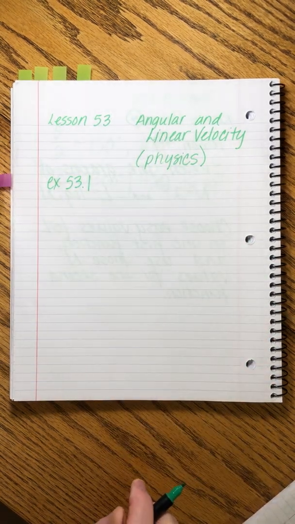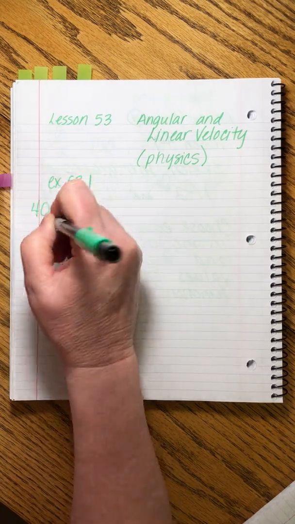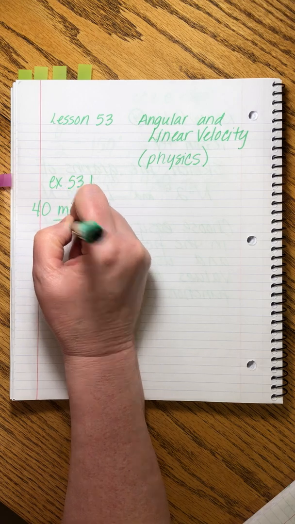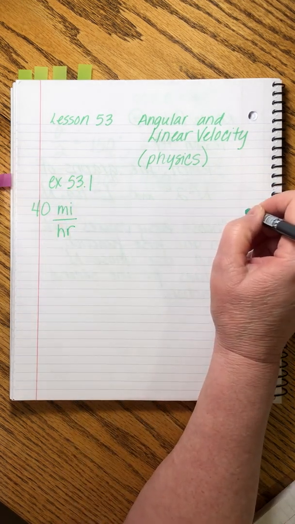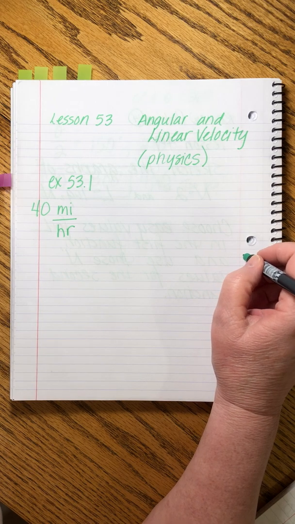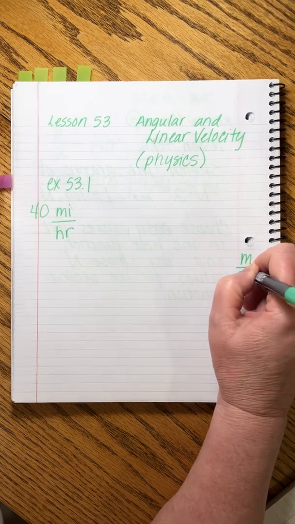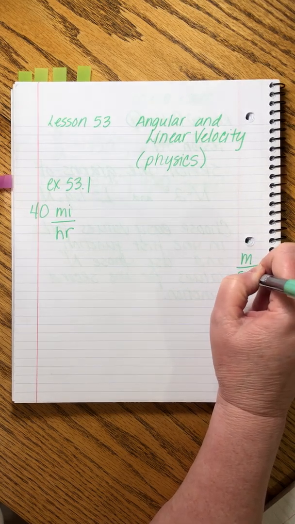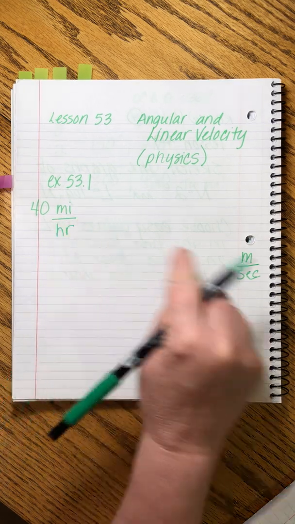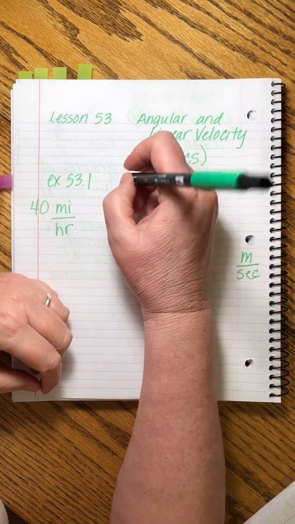And what John wants us to do is he wants us to change 40 miles per hour into, and I'm going to put it in a second row because I know we're going to need two rows, meters per second. Okay, just a reminder that MI is miles and just a plain M is meters. We'll want to make sure we keep that straight, right?